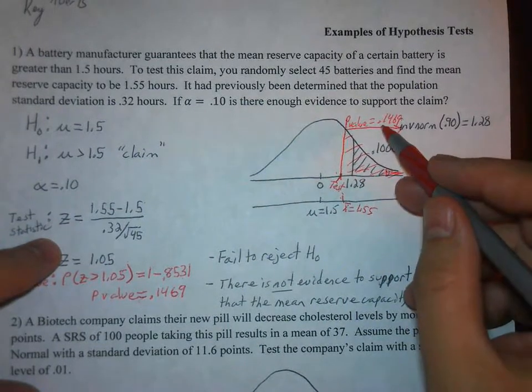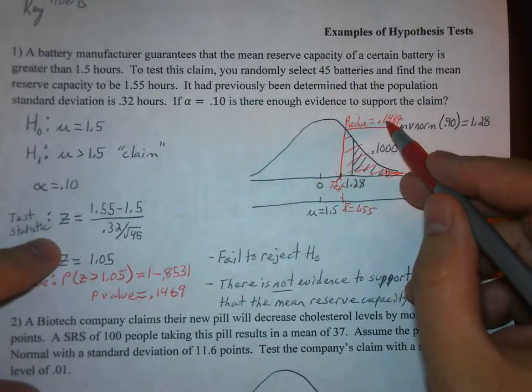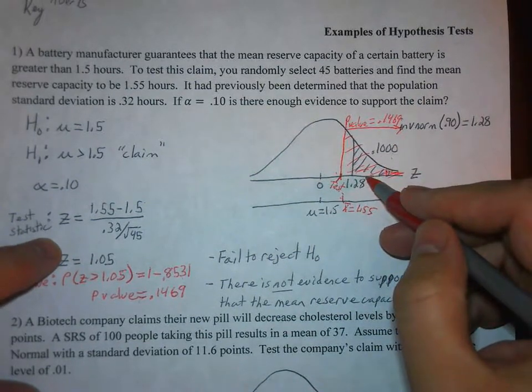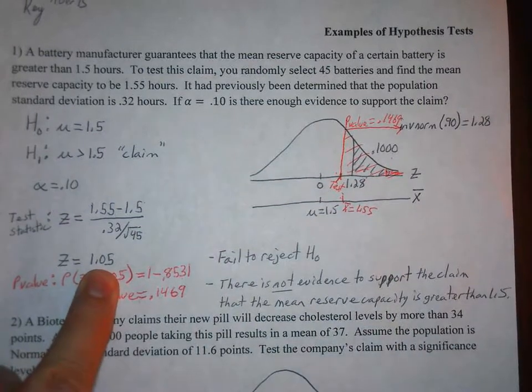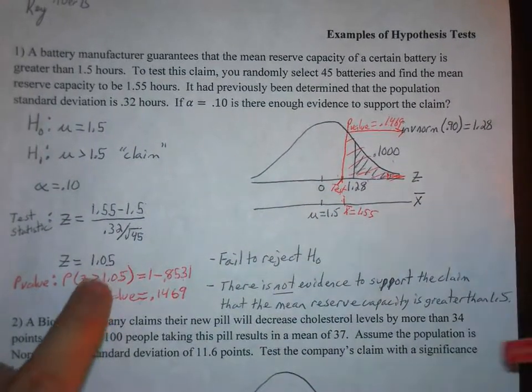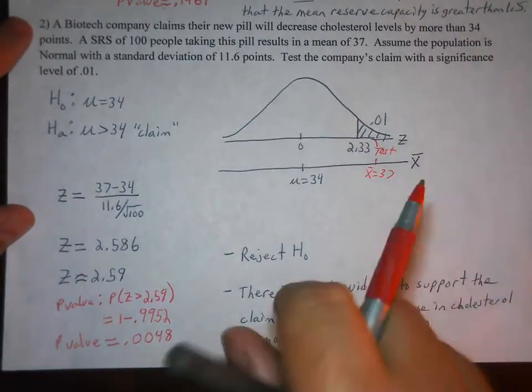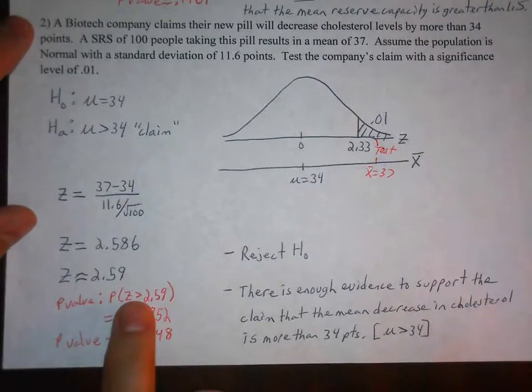So we're comparing this number, 0.1469, to alpha rather than 1.28 to 1.05. That's the only difference.